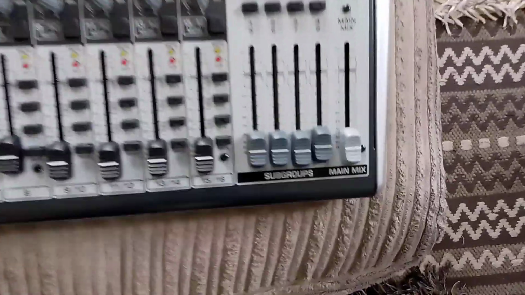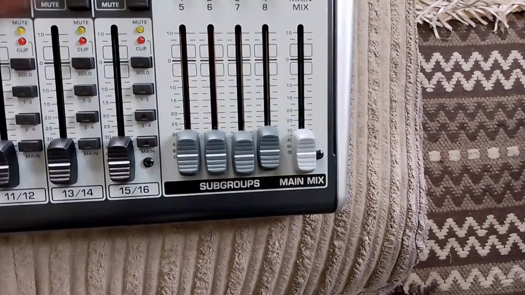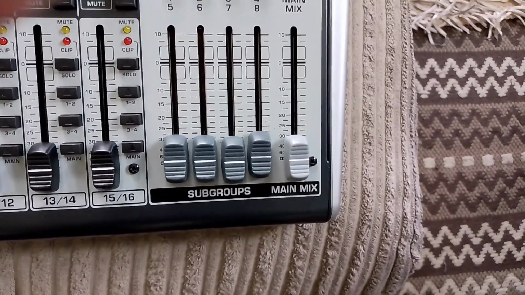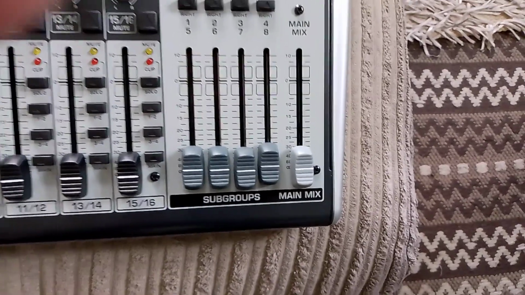And then you can use these faders here to control individual groups of instruments or vocals or whatever you send into them.